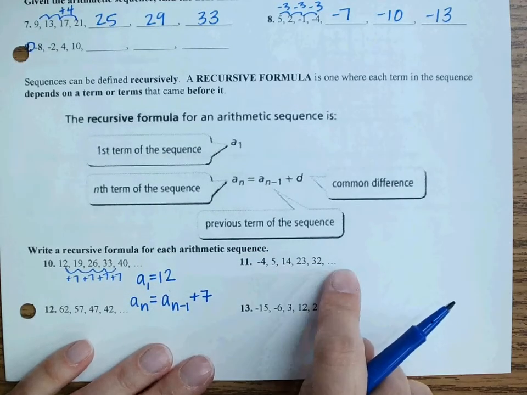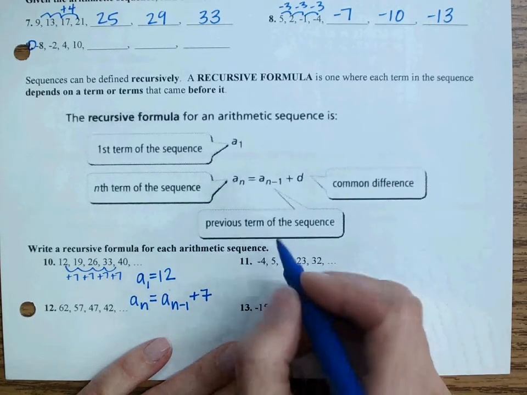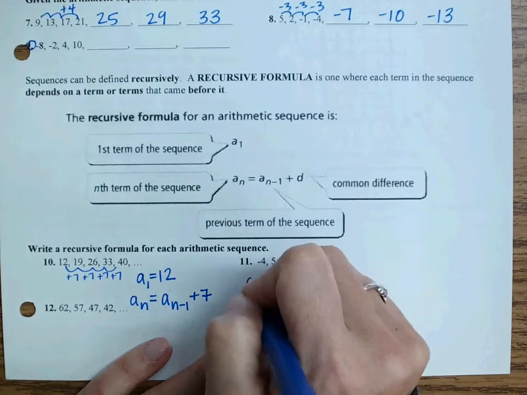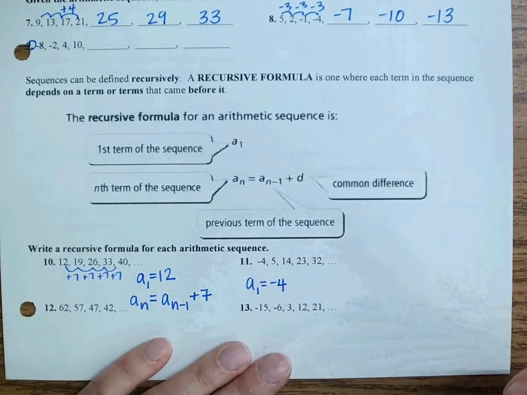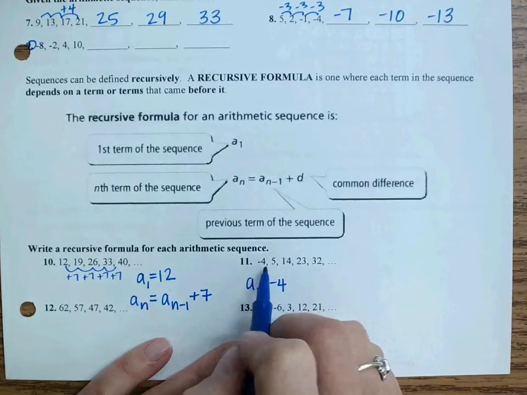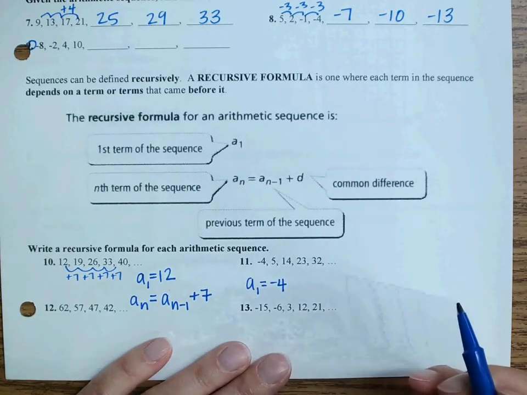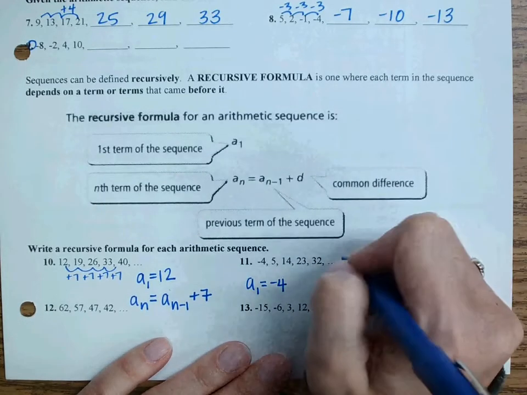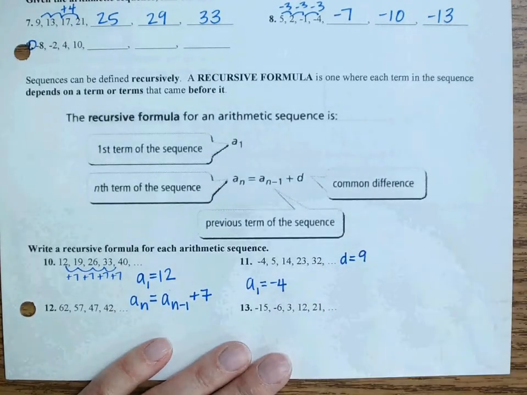Let's go across to number 11 now. For number 11, my initial term is negative 4, so we can start by writing that down. From negative 4 to 5, 5 to 14, 14 to 23, you have to think about what that common difference is. The common difference each time is we're adding 9.